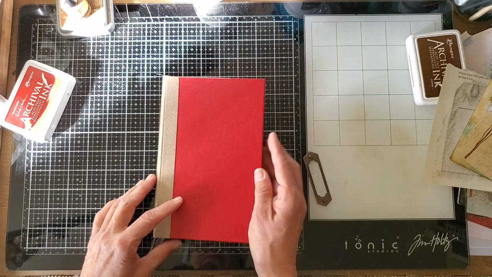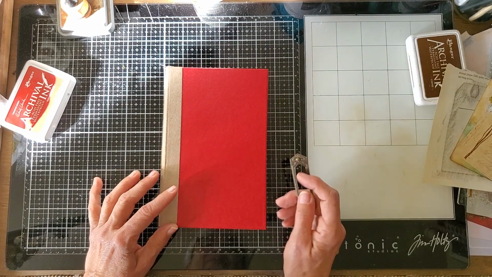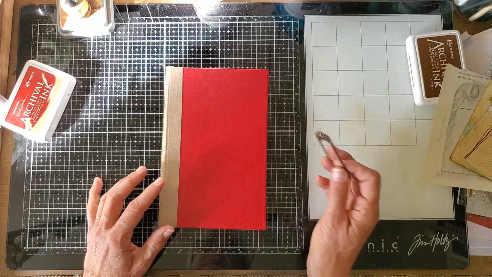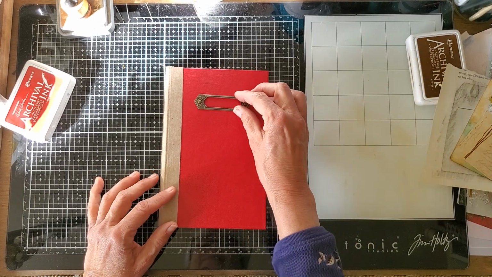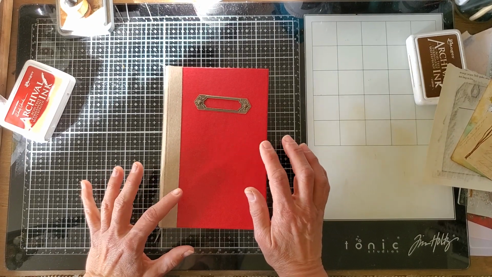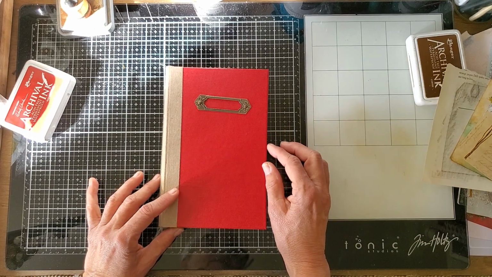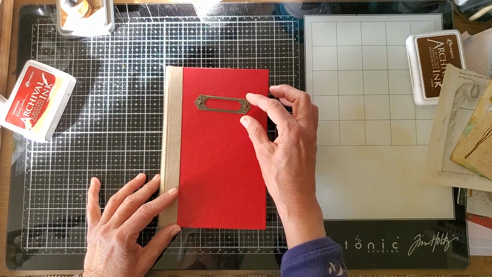And I just really like this with the red. I might do something to the cover, but right now I'm thinking I'm going to put this on. This is going to be my Remember book for my Christmas memories. I'm going to try to write some Christmas memories from my life.